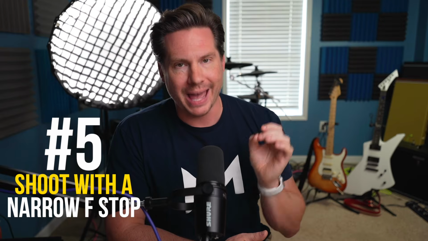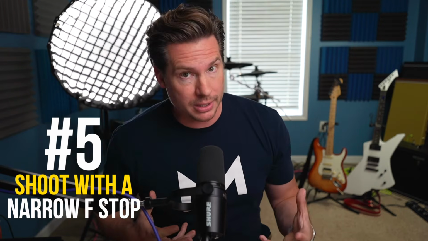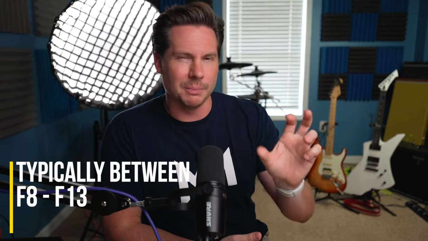We'll start with number 5, shoot with a narrow aperture or f-stop. When it comes to architecture, most photographers want their final images to look tack sharp. A great way to ensure that most of what appears in your frame is sharp is to shoot with a narrow aperture or f-stop. Now, different photographers will give you a wide variety of answers, but as far as a range, I would say most architecture photography is shot around f8 to maybe f13.